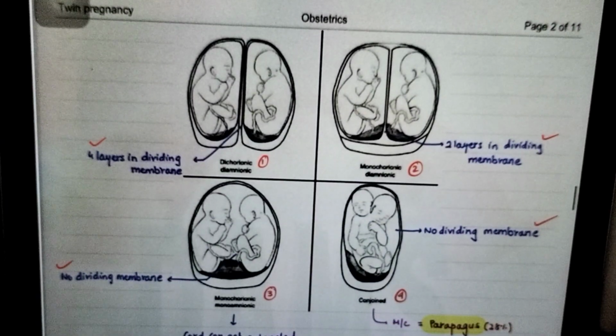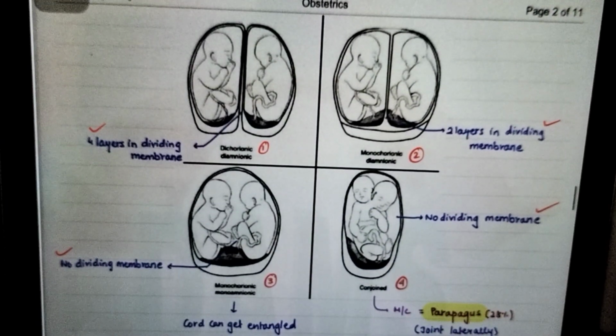Now in the images you can see the four types. The first image is of dichorionic diamniotic. There are four layers in the dividing membrane. In the second type it is monochorionic diamniotic. There are two layers in the dividing membrane.